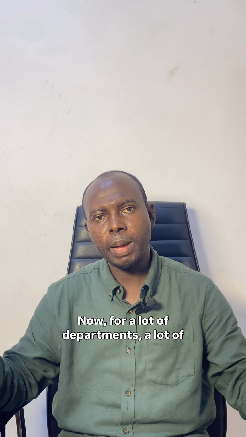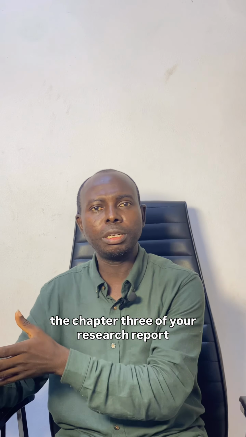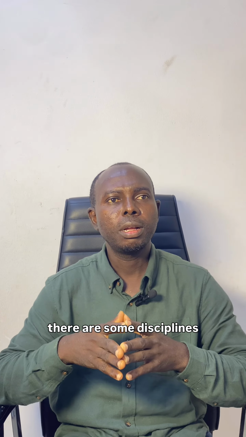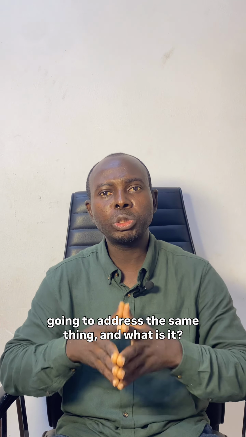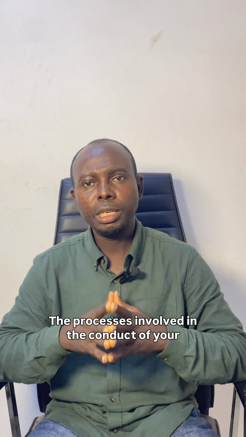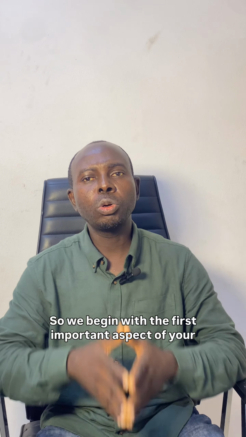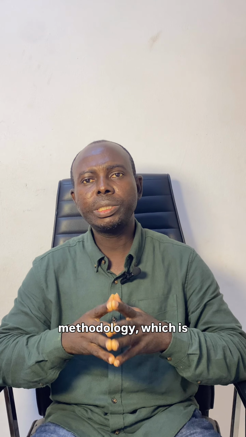For a lot of departments and disciplines, this constitutes chapter 3 of your research report. There are some disciplines who also try to make methodology an aspect of their chapter 1. Wherever you put your methodology, you are still going to address the same thing, and what is it? The processes involved in the conduct of your research. So we begin with the first important aspect of your methodology, which is research design.